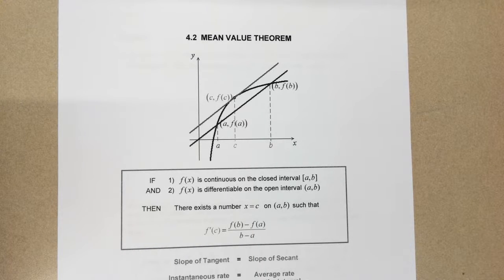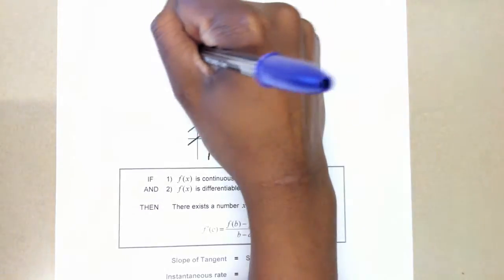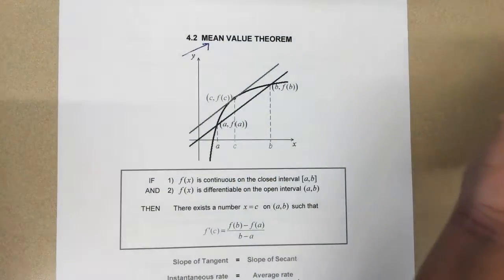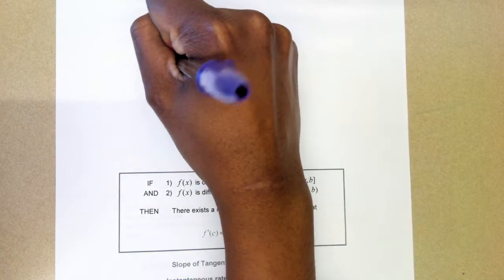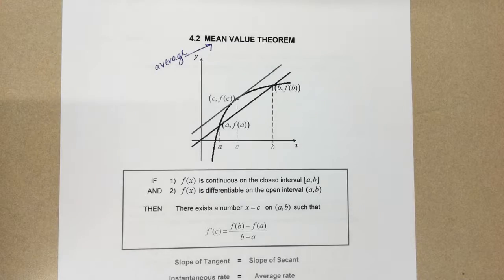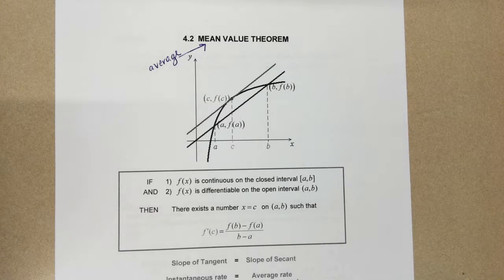Section 4.2 notes, called the Mean Value Theorem. These notes deal with the mean value theorem, which is pretty much average. So we're going to be taking the average of something, right?